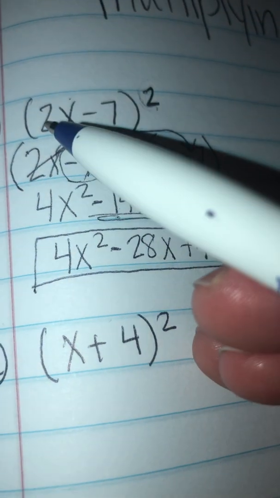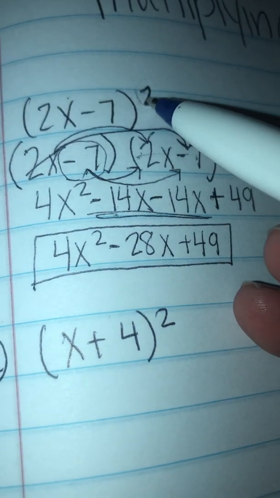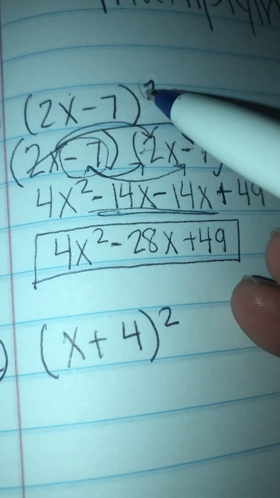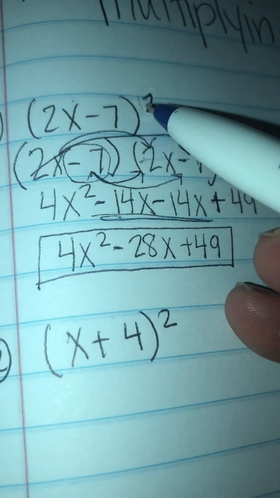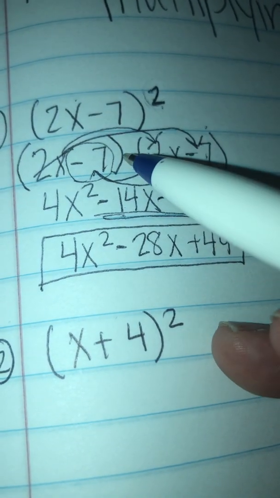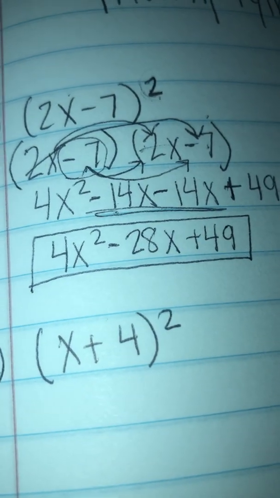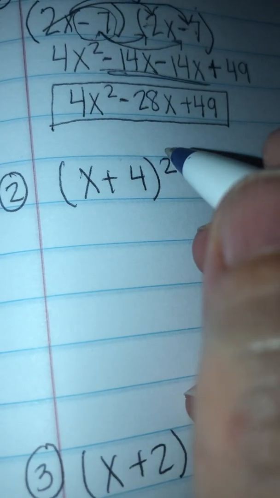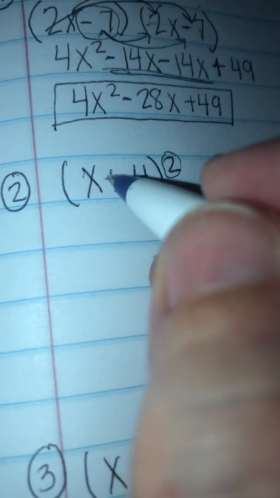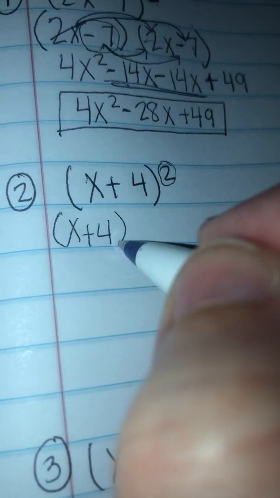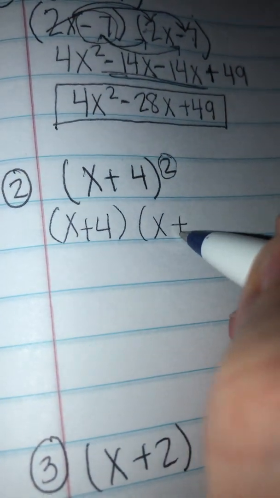So whenever you see a binomial written to a power of 2, you're going to write it twice and then multiply. I'm not going to do 2x squared and write that as 4x squared and then just square this one. I have to write it 2 times and then use the distributive property. So the same thing here. It says x plus 4 to the power of 2. So first thing is I need to write 2 of these. And I'm going to multiply them. So x plus 4 times x plus 4.